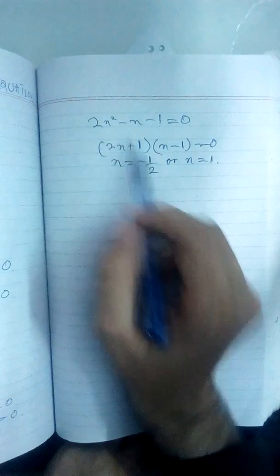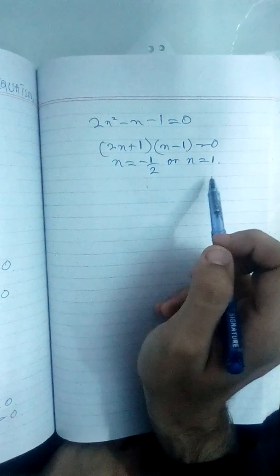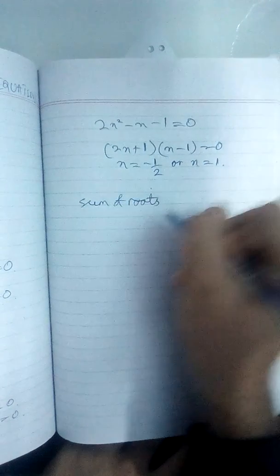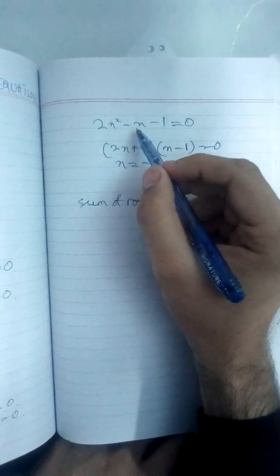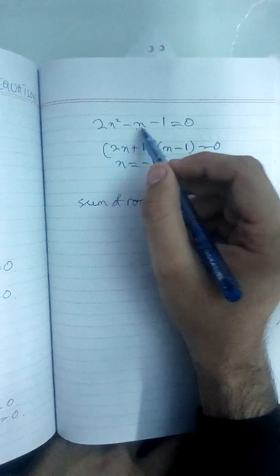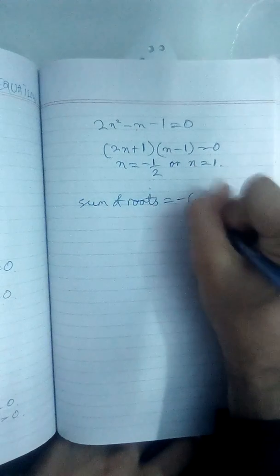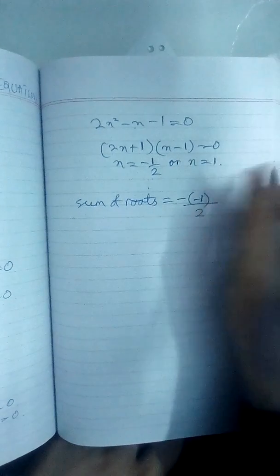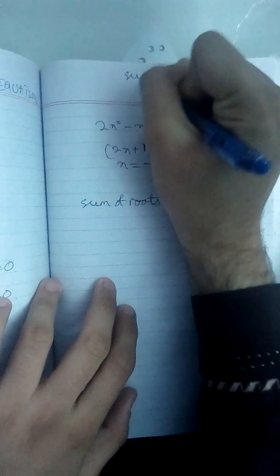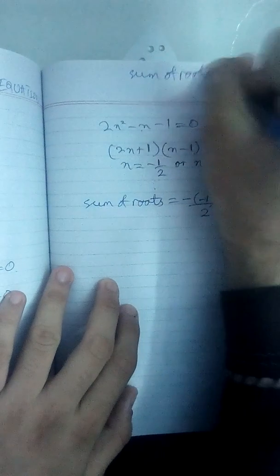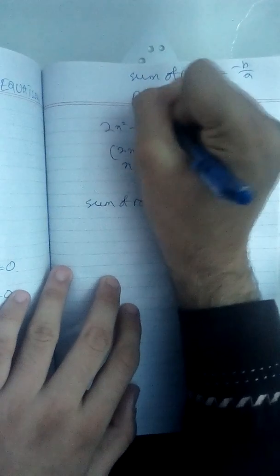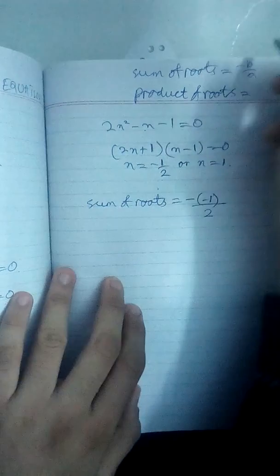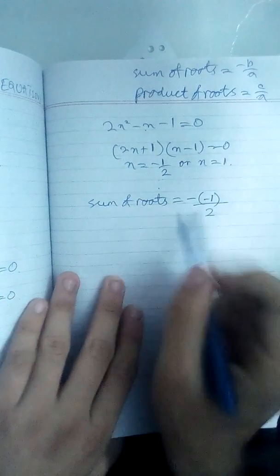Now let us check whether they match the sum of roots or not. So the sum of roots would be equal to the negative coefficient of x over the coefficient of x square. In short, I would be simplifying it by writing it in the margin. Sum of roots equals minus b over a. Product of roots equals c over a.